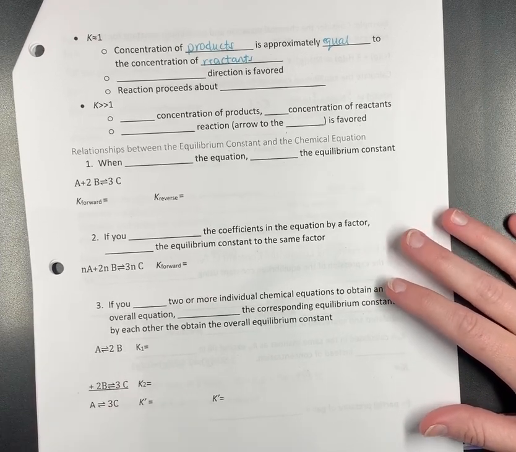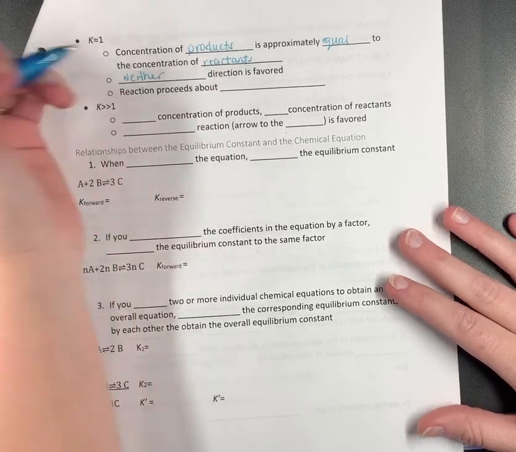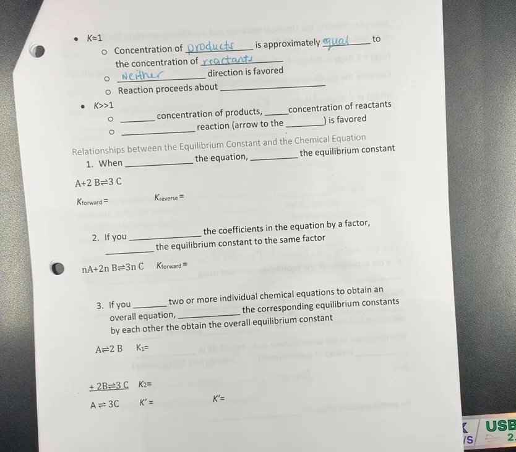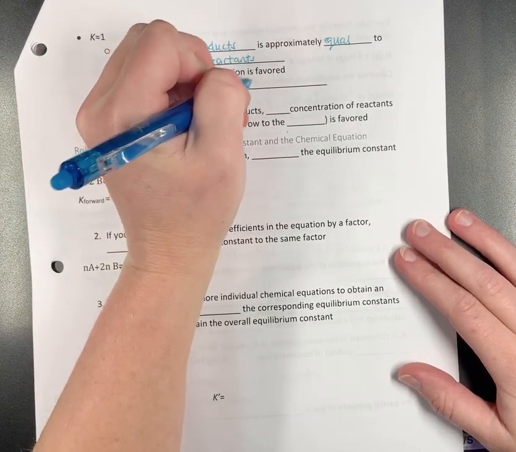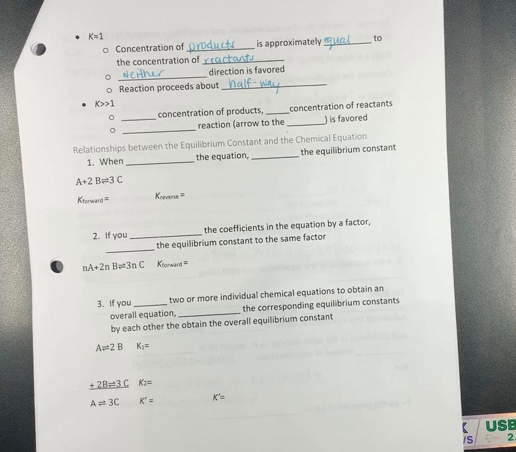Now, when it's about 1, neither direction is particularly favored. So when you start the reaction, it's ultimately going to proceed probably somewhere around halfway to completion from the forward direction. Does that make sense? Yes? Good.